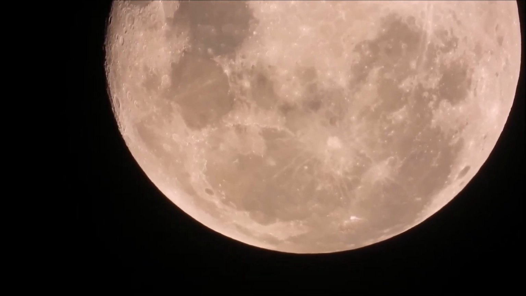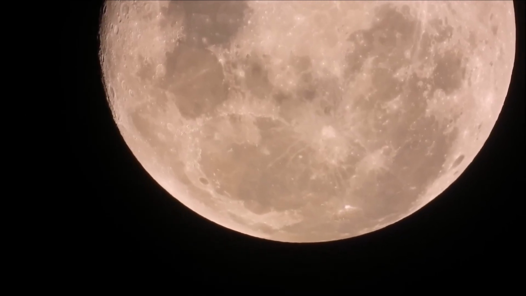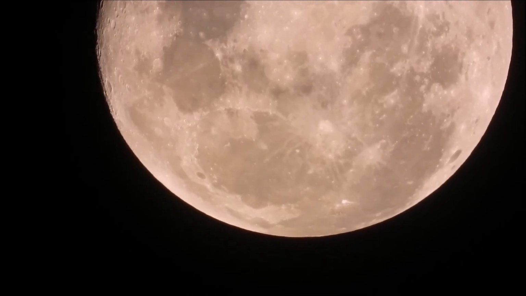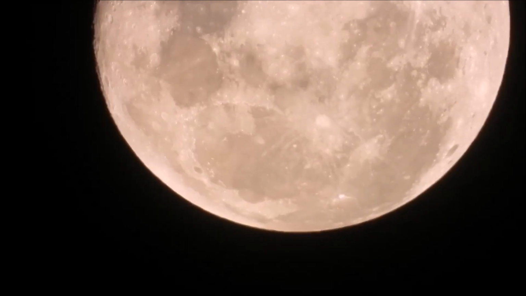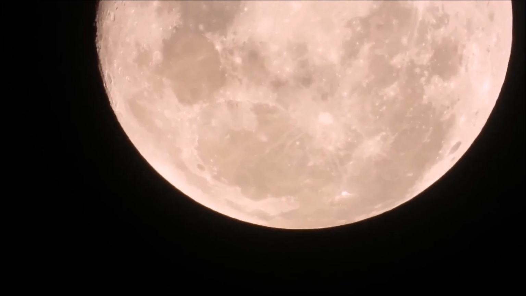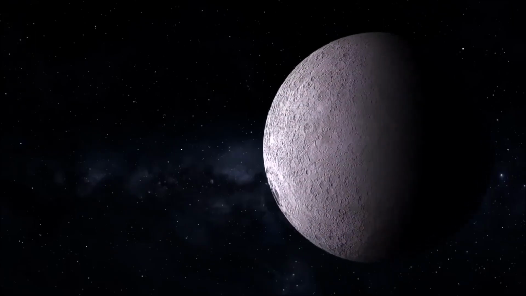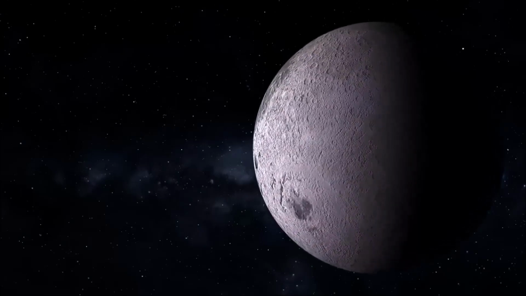Lunar seas provide information about the Moon's geological history and volcanic activity. In addition, lunar soil and rock samples were collected from these seas during space missions to explore the Moon. These samples have provided greater understanding of the formation and evolution of the Moon.